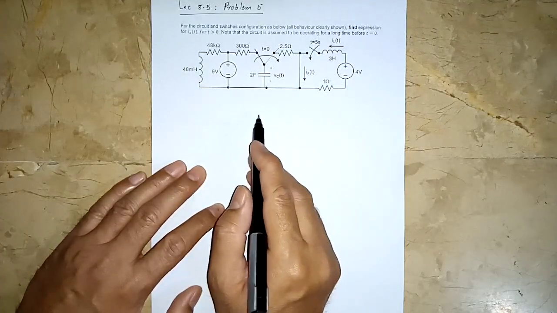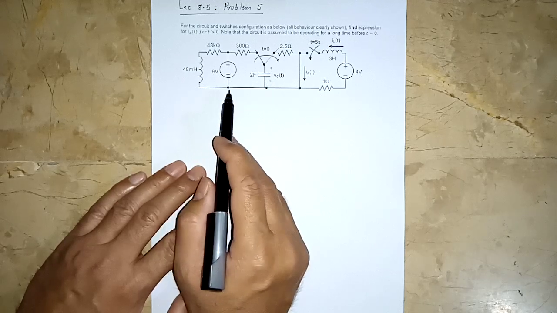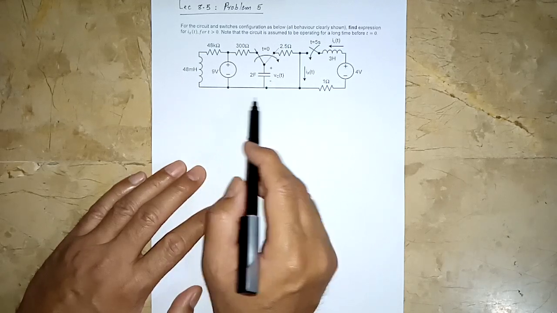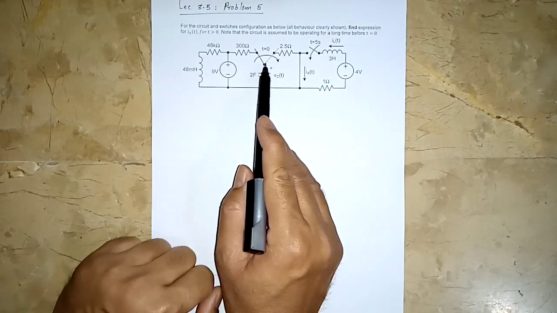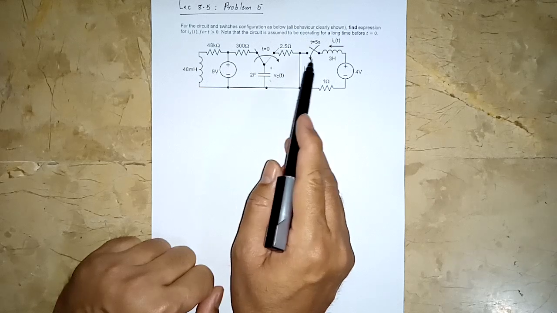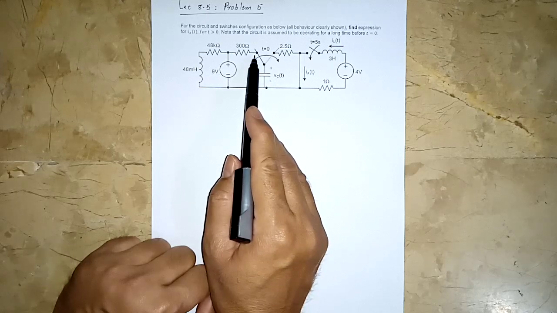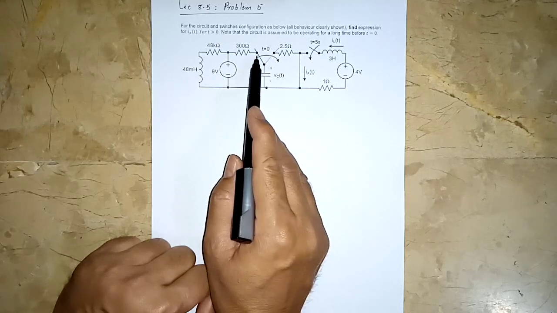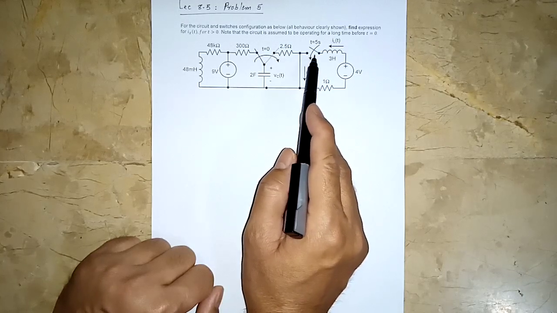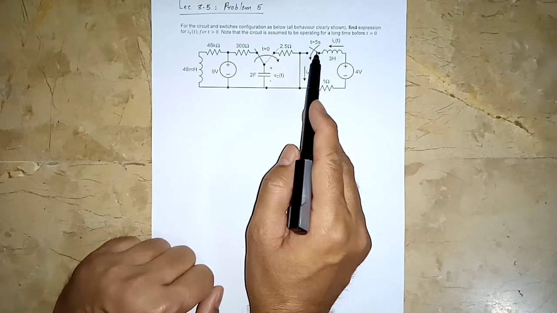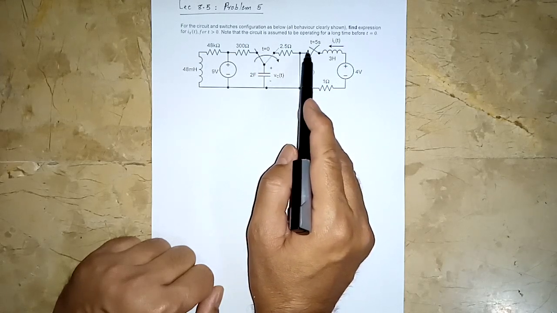So here, let us look at the problem for the circuit. Always read the question in detail. For the circuit and switches configuration as below, there are two switches. The behavior is clearly shown. It is clear that this switch was initially here. At t equal to 0, it goes here and removes this link. And this switch was open. It does not close at t equal to 0. Rather, after the switch has moved from here to here, it closes 5 seconds after that.